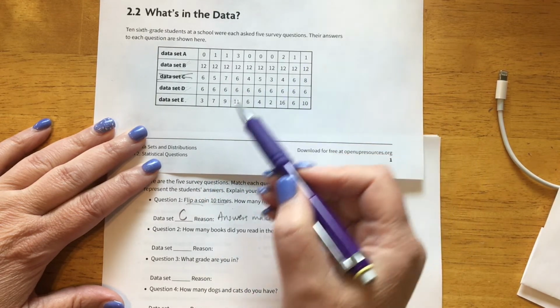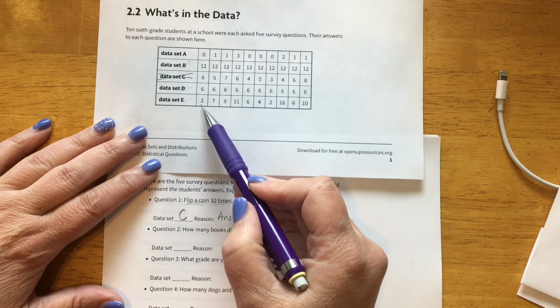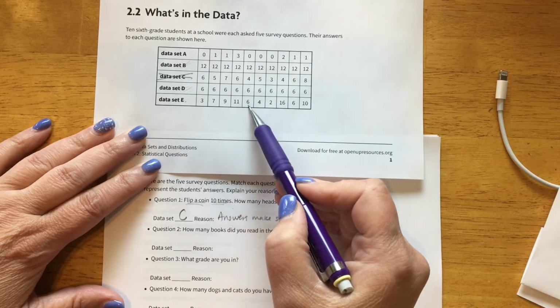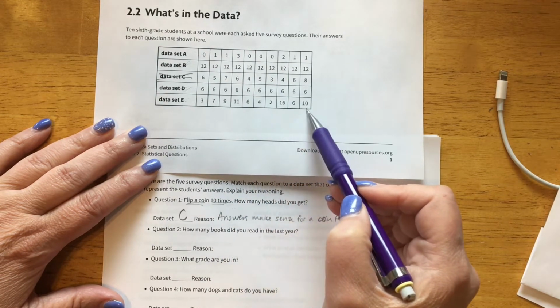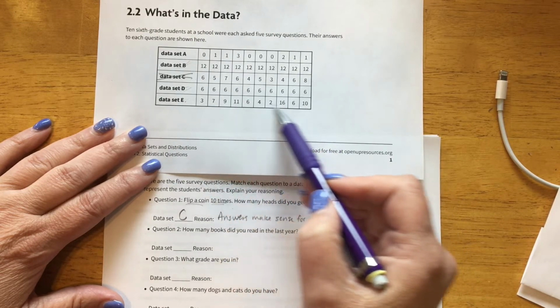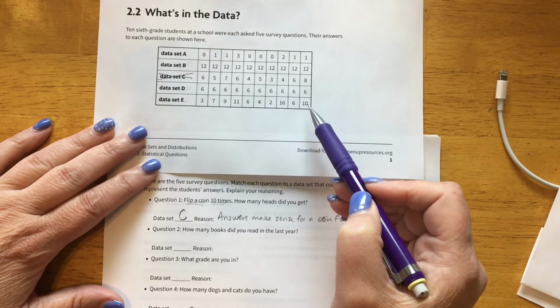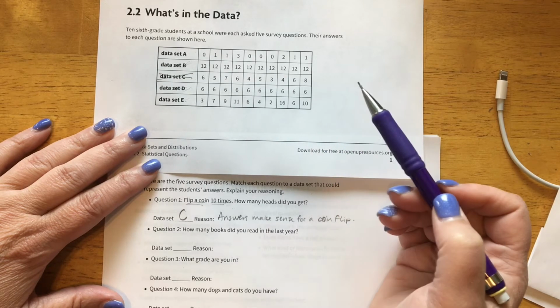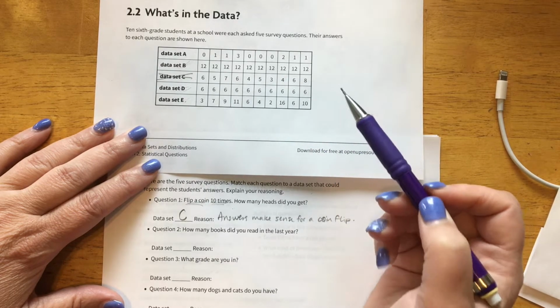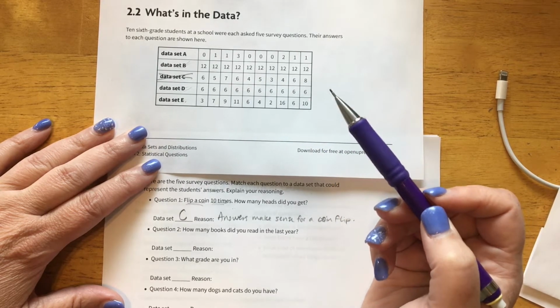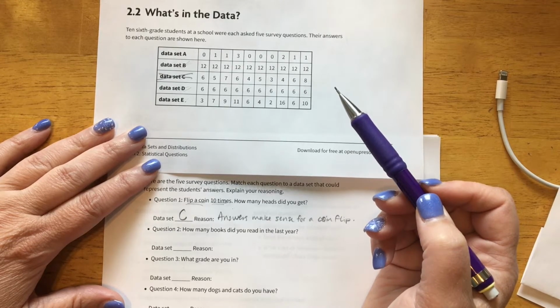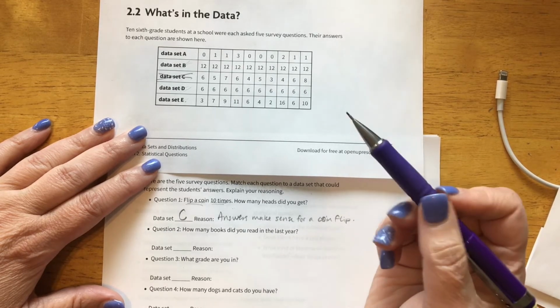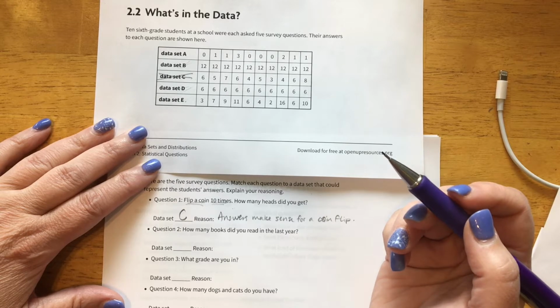Do you think it makes sense? Let's look at some of these other ones. How about 3, 7, 9, 11, 6, 4, 2, 16, 6, 10? Those numbers look pretty good. I'm not going to throw it out yet. But do you think every single kid that you ask is going to have read a book? Have you read a book since leaving school?